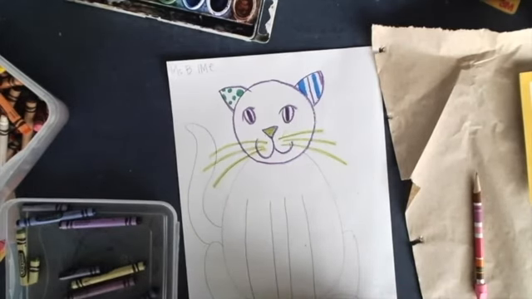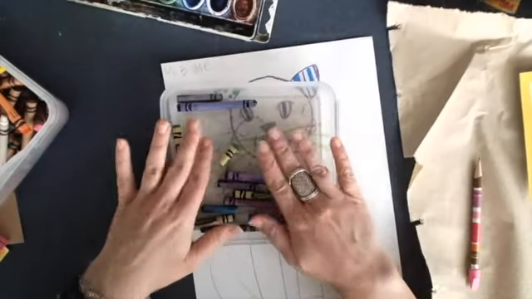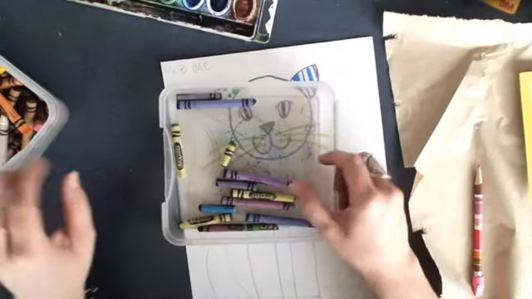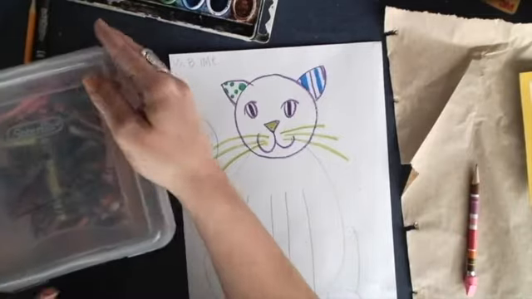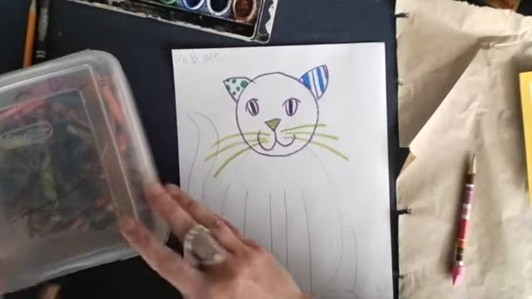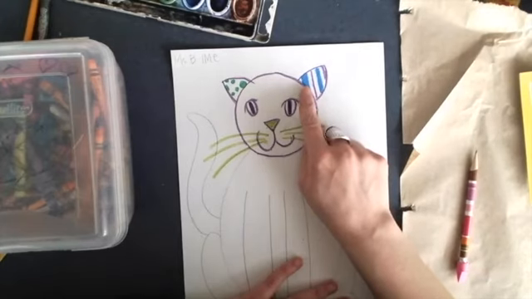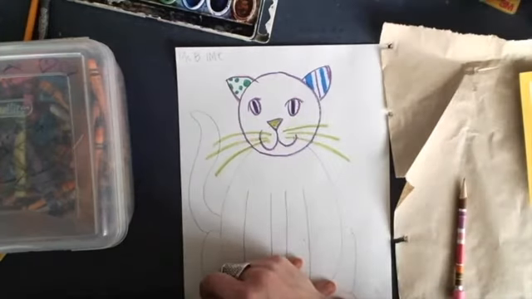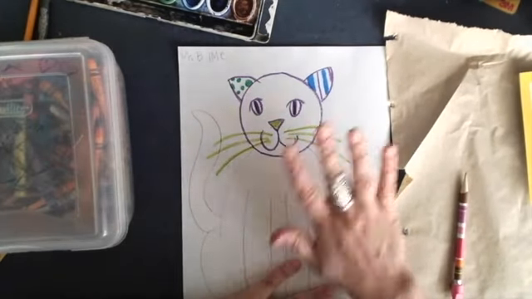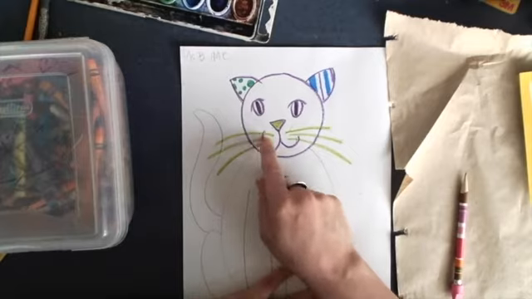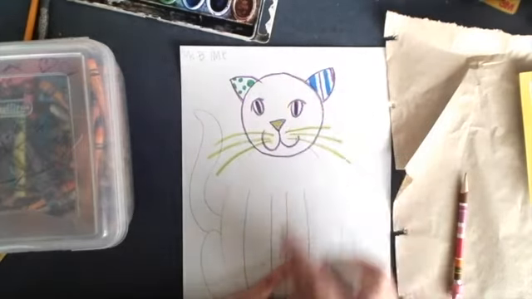All right. So you're going to search out, find your cool colors in your crayon box, and then start to color your cat using patterns. Now, see how I left some white spaces? Yeah. That's going to be really important. We want to have some spaces that are white. So don't color in everything. Use your patterns and leave some spaces that are white.